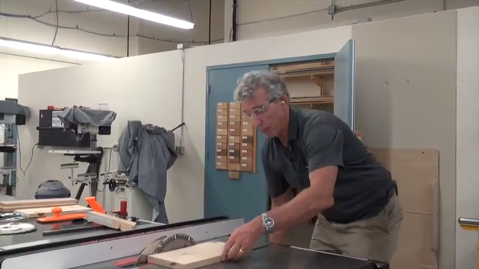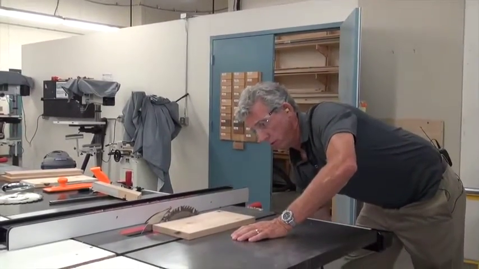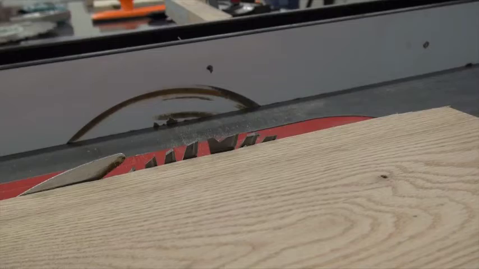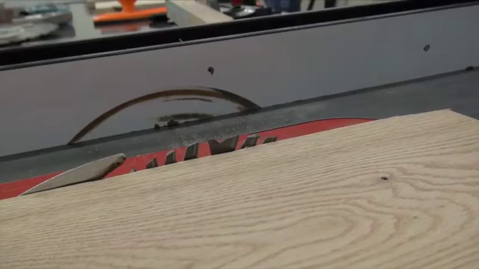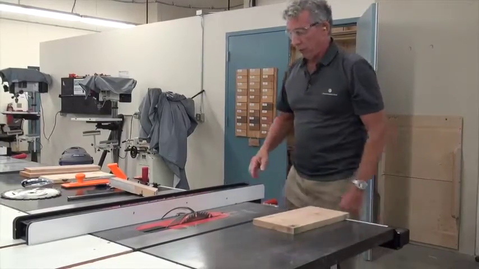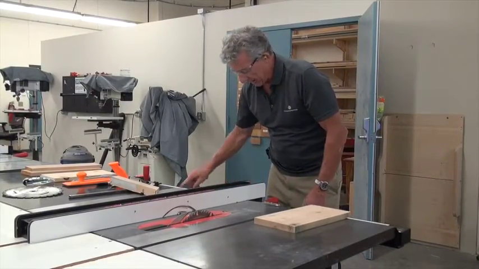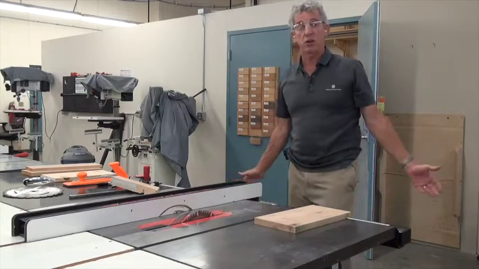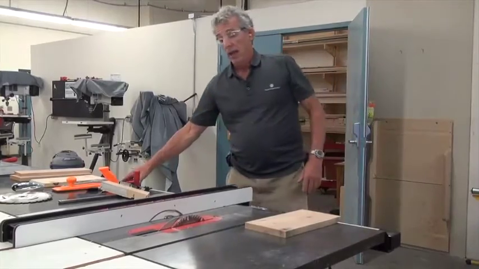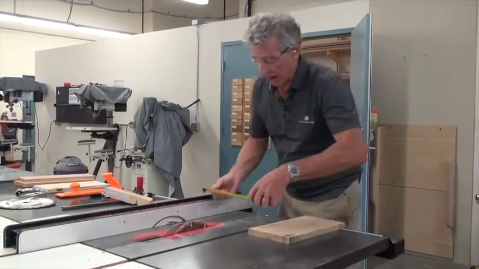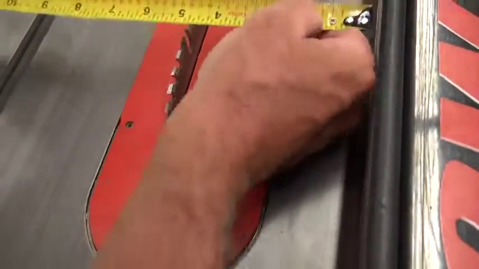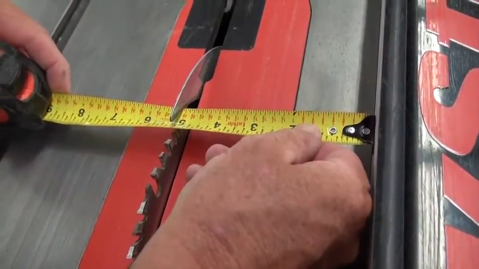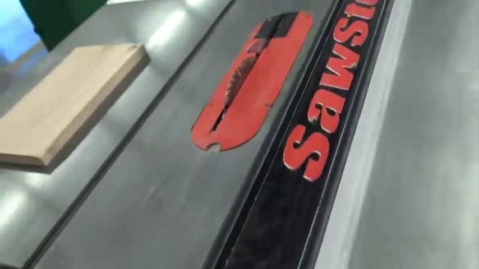So here we go. We are going to set the blade to one tooth or 1/4 inch. And then over here is a tape, so I can move this and set it so there I am at 5 inches. At home, it's always good to check your measurement in the front and the back of the blade to see if the fence is parallel to it.